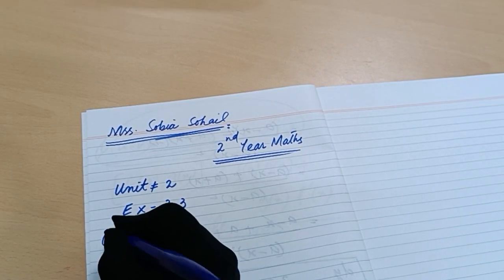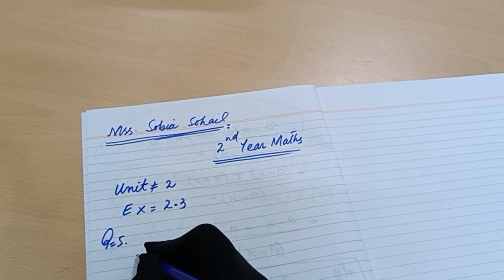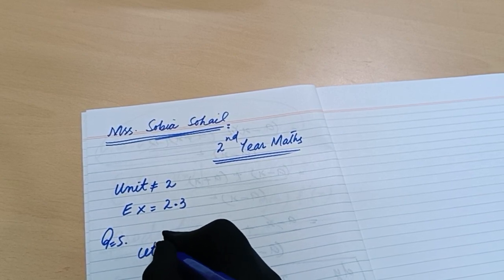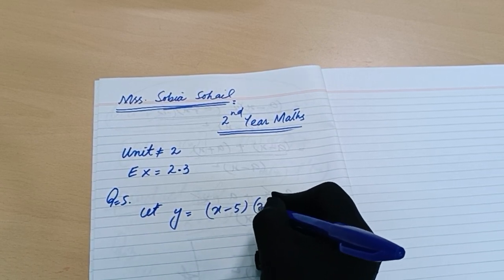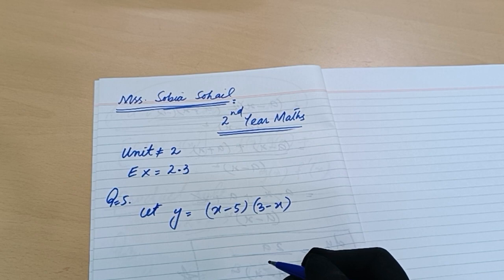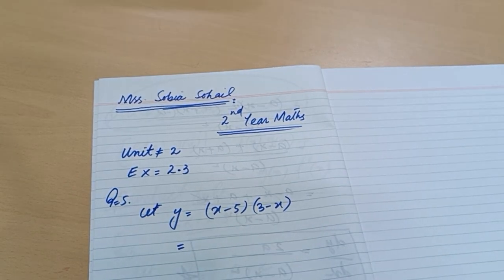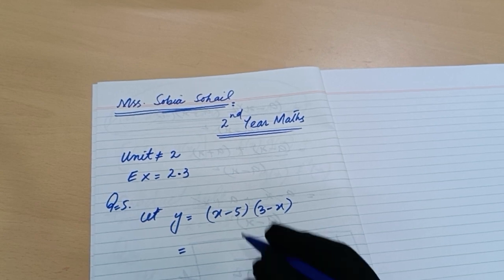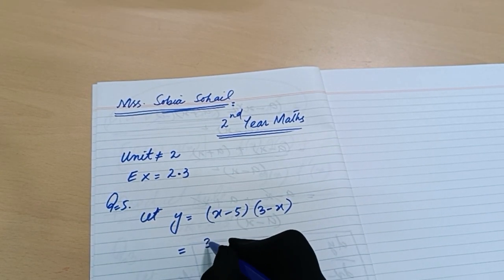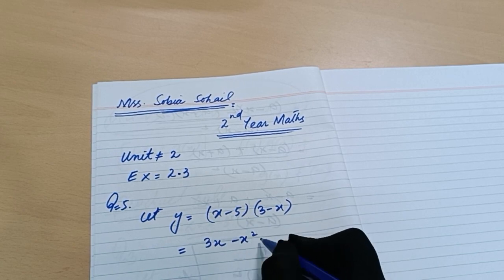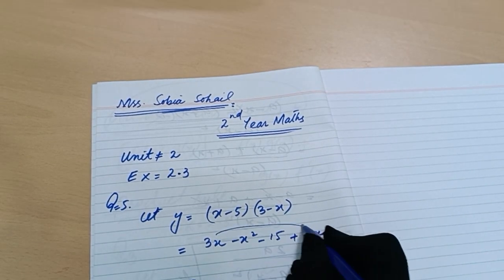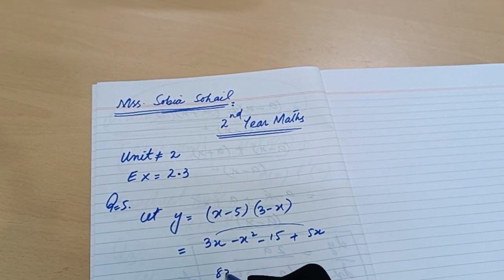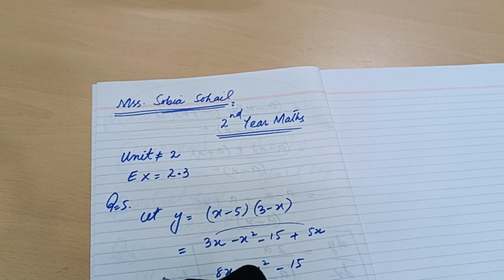Okay. Question number 5: let y equal (x minus 5)(3 minus 6...). I suggest this is easy: change this into one polynomial, or you can apply the product rule also. So 3x minus x square minus 15 plus 5x. These are like terms, solve them together: 8x minus x square minus 15, this is y.